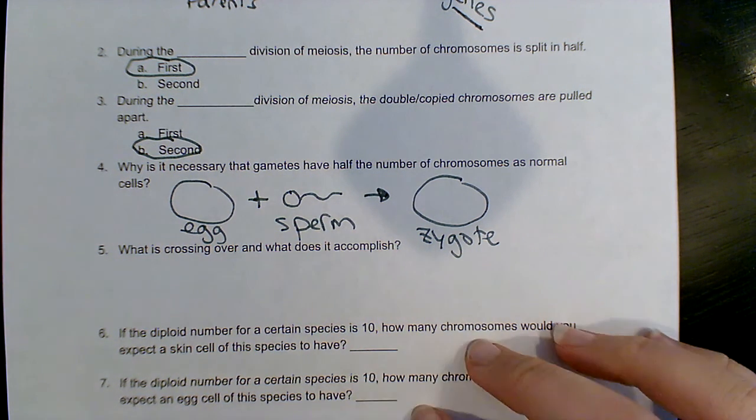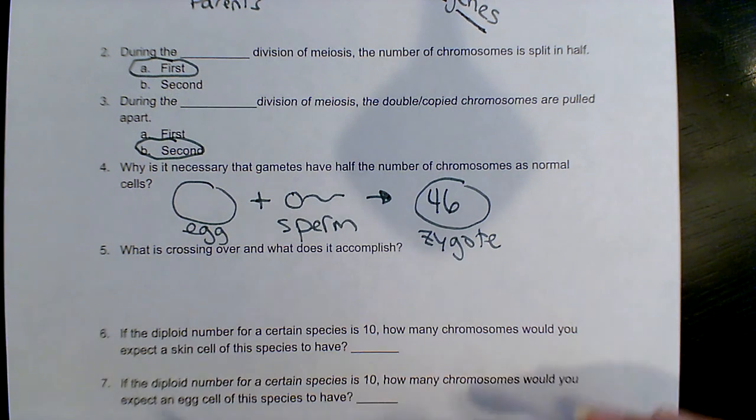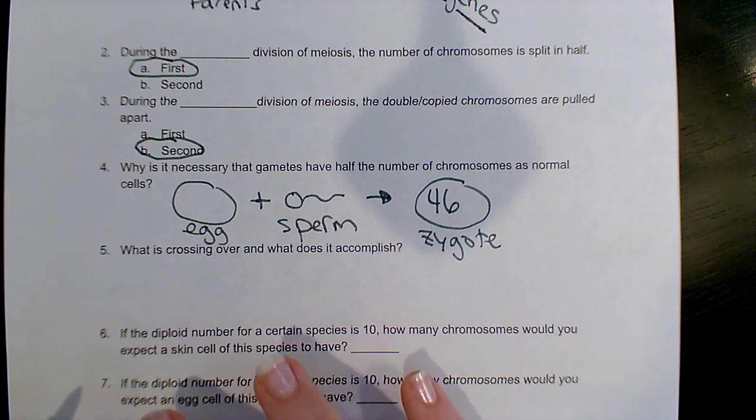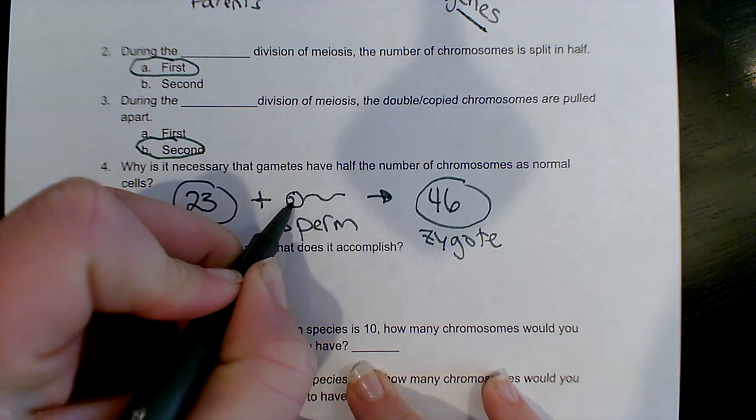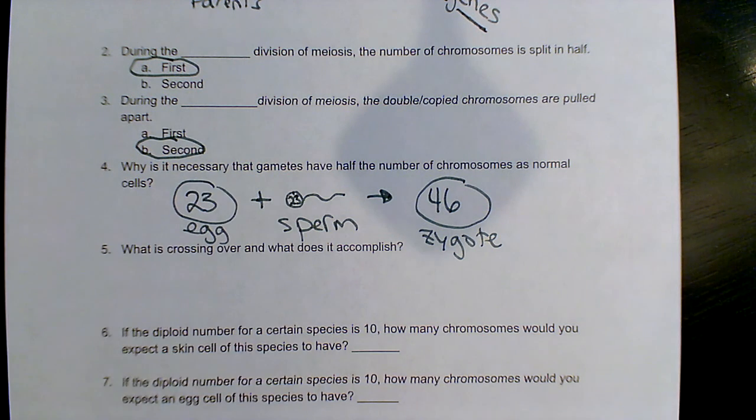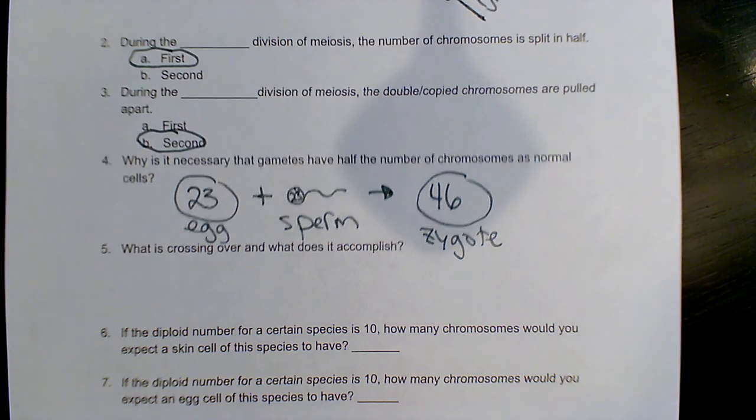In humans, that's 46. So if the egg and sperm are going to fuse together and make a zygote with 46 chromosomes, the normal standard chromosome number for a human, how many would the egg and the sperm each have to have? Well, half of that, right? See if I can fit 23 in there. So it's necessary that gametes have half the number of chromosomes so that when they fuse, we're back up to that normal chromosome count.